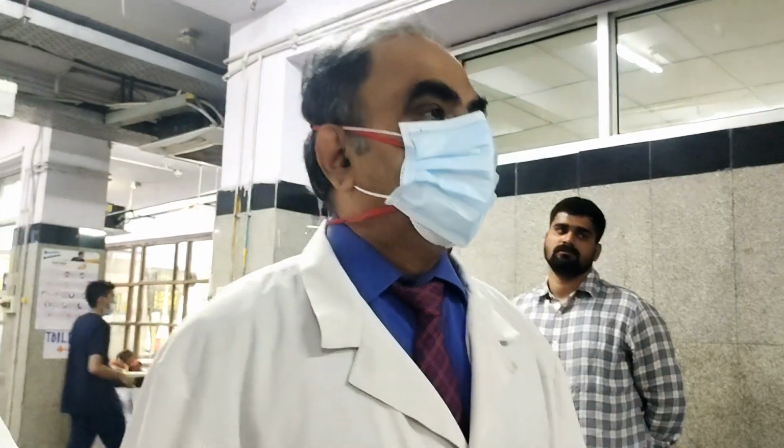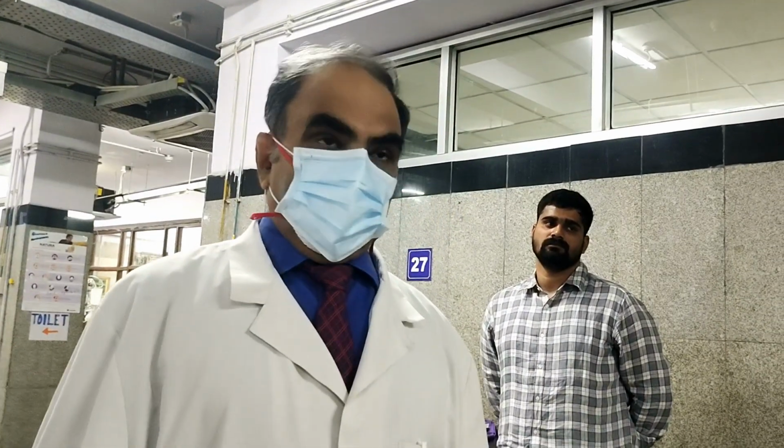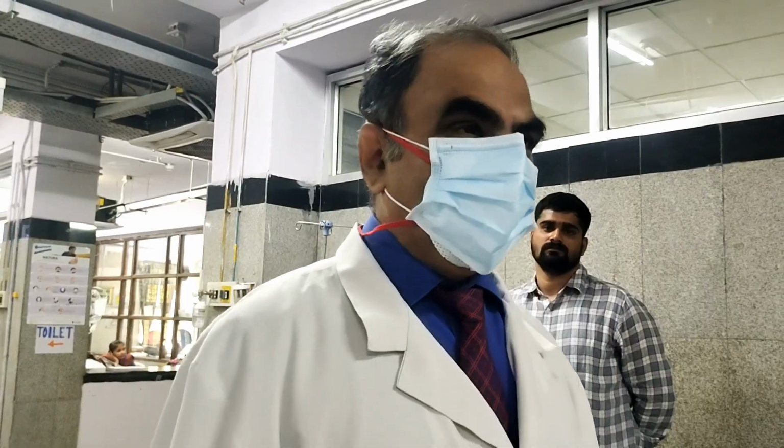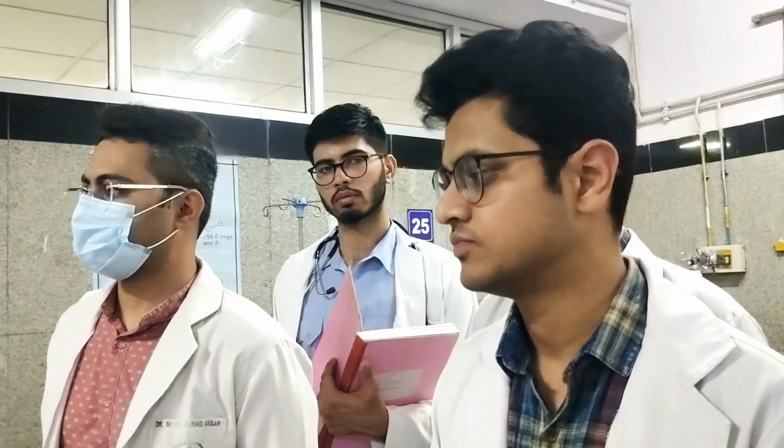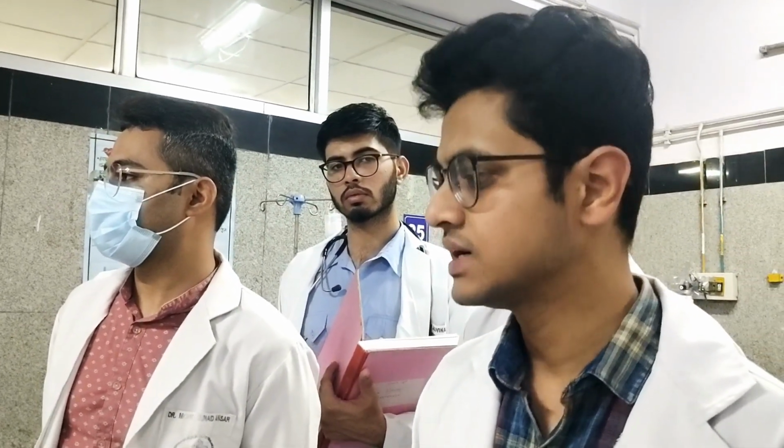We can also go for some genetic testing in this patient because male breast cancer is commonly associated with BRCA2 mutation. Excellent point. So which all genes will you study in addition? Sir, along with BRCA2, we can go for P53, STK11, PTEN, but mainly BRCA2.